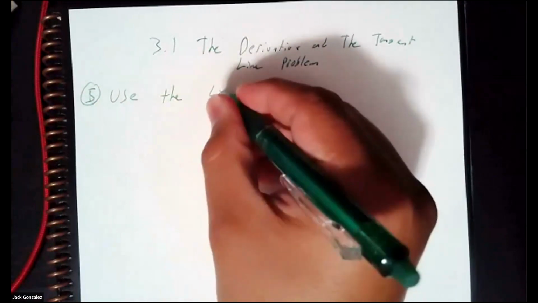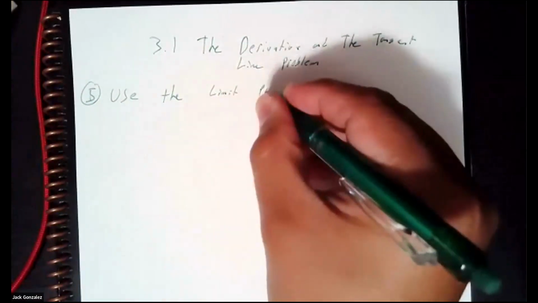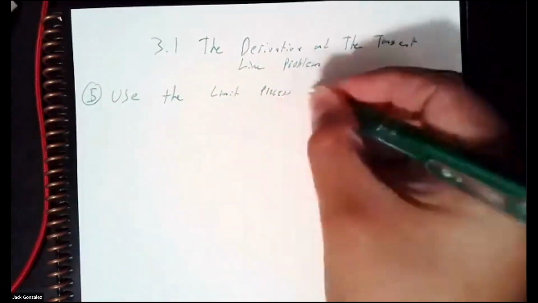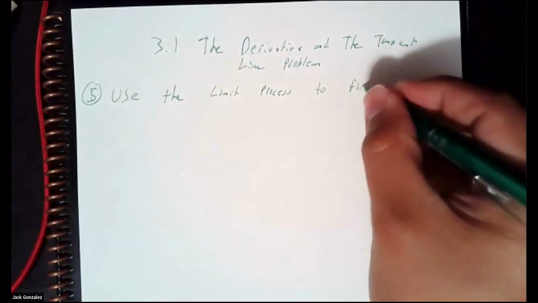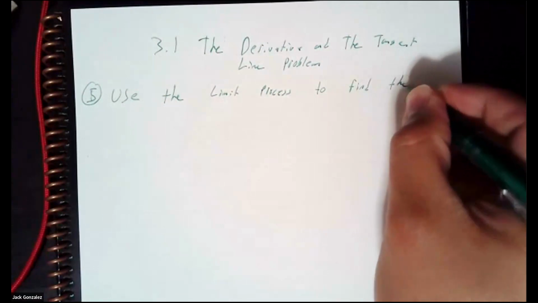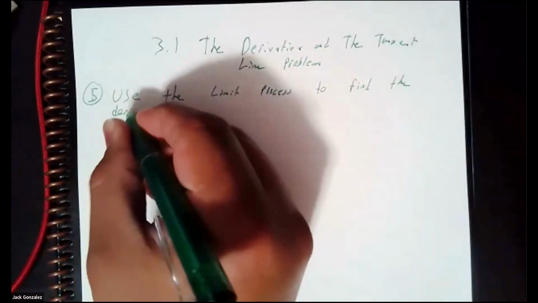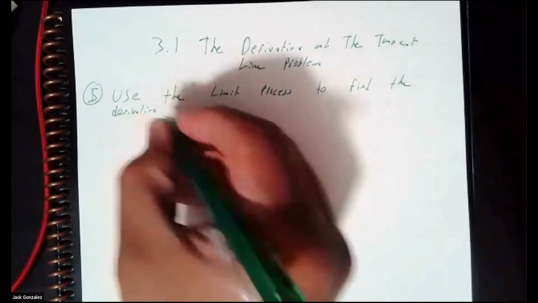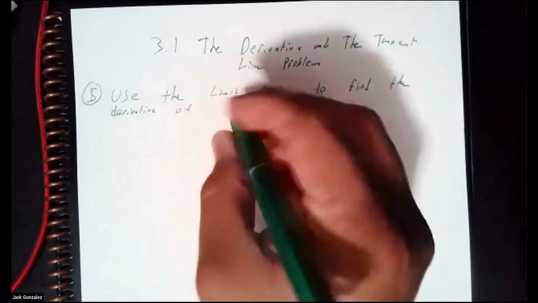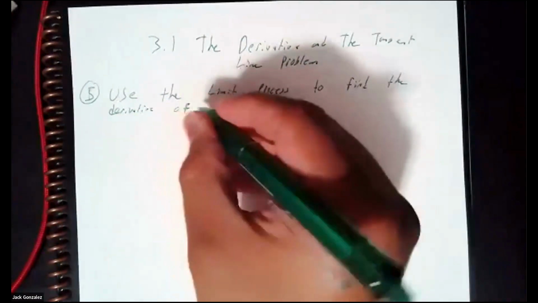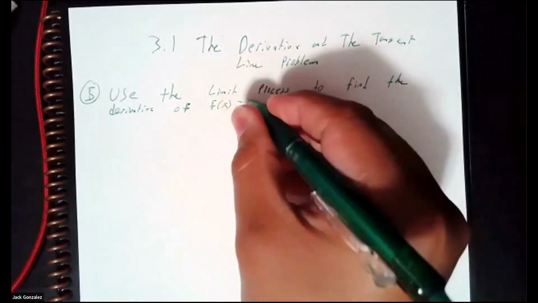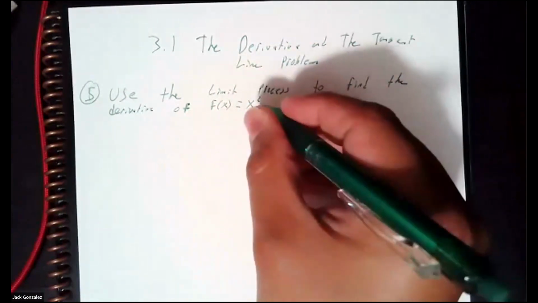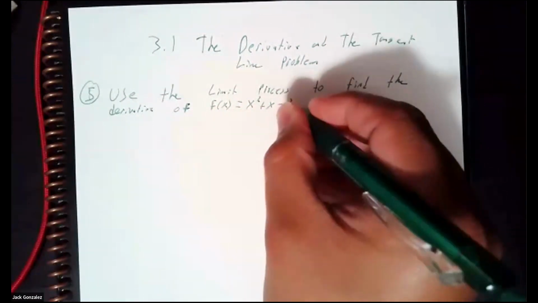Use the limit process to find the derivative of x squared plus x minus 8.